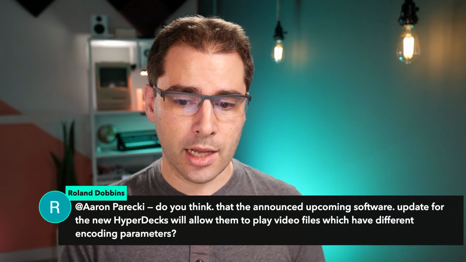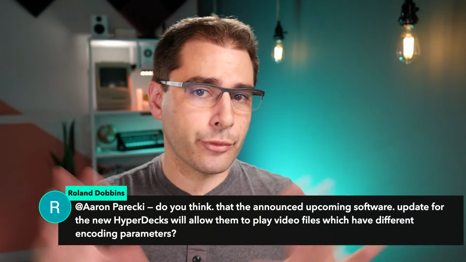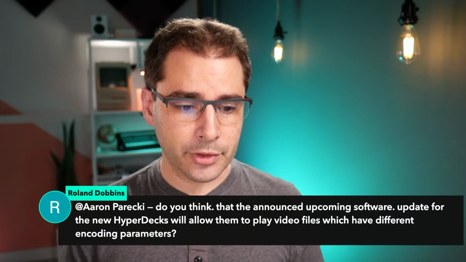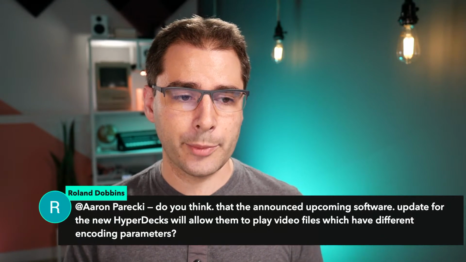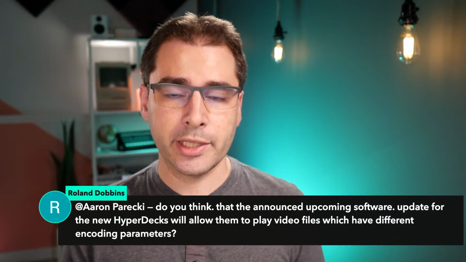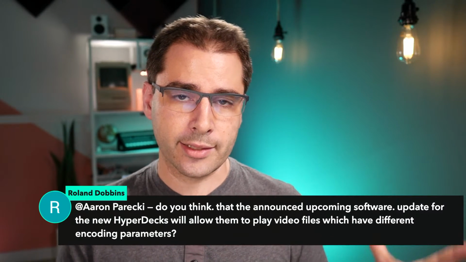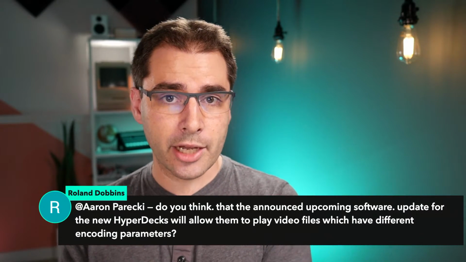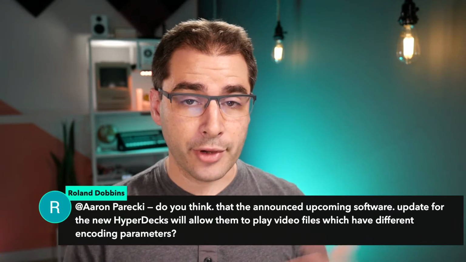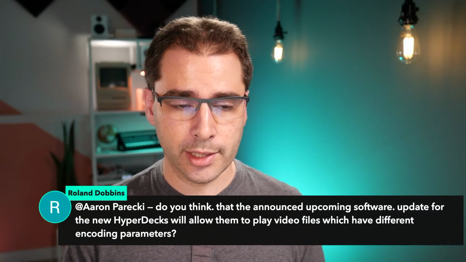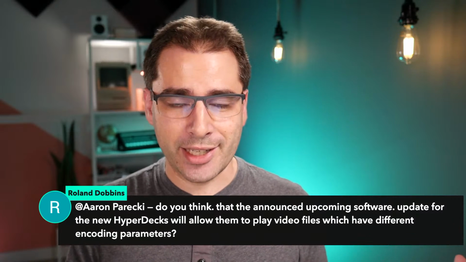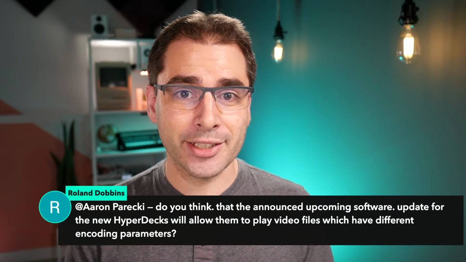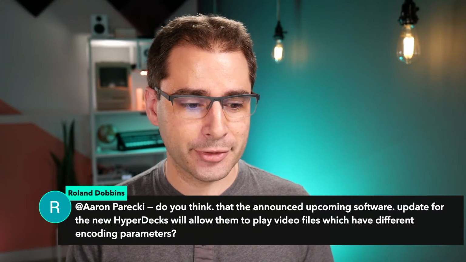So not necessarily every format under the sun, but specifically for H.264, it will not need to be encoded on the HyperDeck for it to be playable, which is great because the only way to get things from a computer to the HyperDecks right now is in ProRes, which is fine for animations and short clips, but for long 2-hour video playback, those files add up to large sizes very quickly. So that is good news.